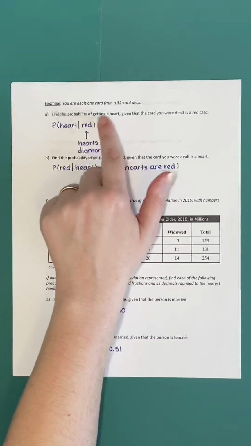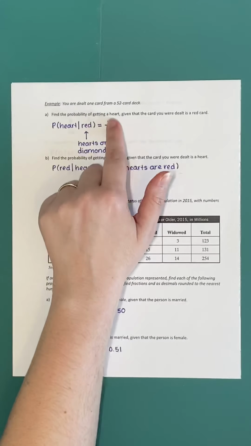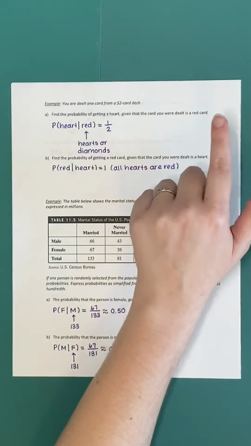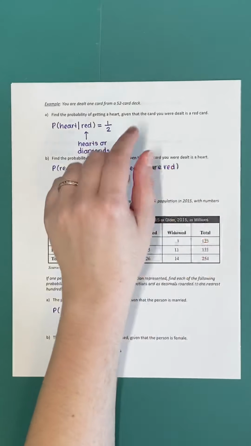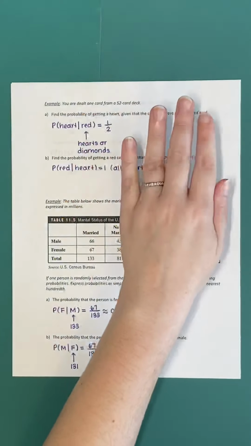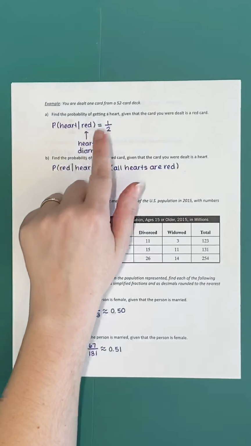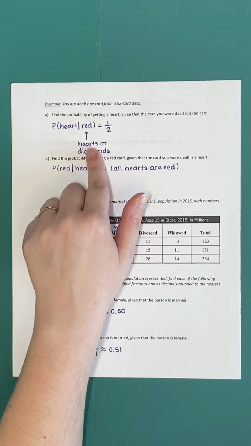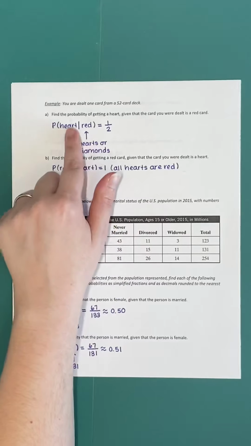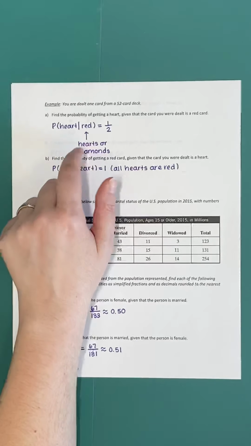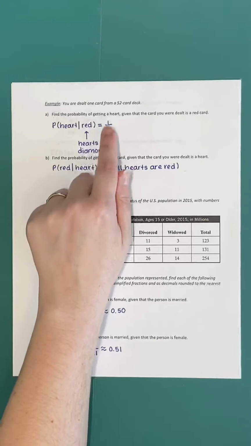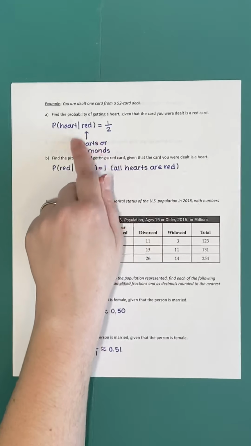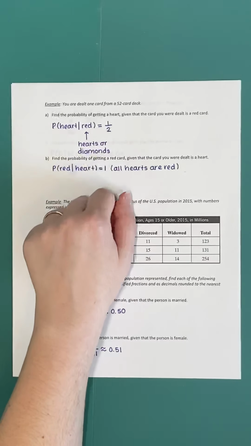We want to find the probability that we got a heart given that we're only looking at the red cards in the deck. In other words, we've already thrown away the black cards and we've kept the red cards. So we have 2 suits of red cards to choose from, and we want the probability that we're getting a heart out of those 2 suits. So there's 1 way to get a heart out of our 2 suits, because one of the 2 suits is hearts.